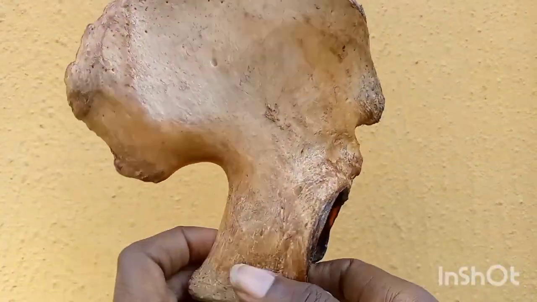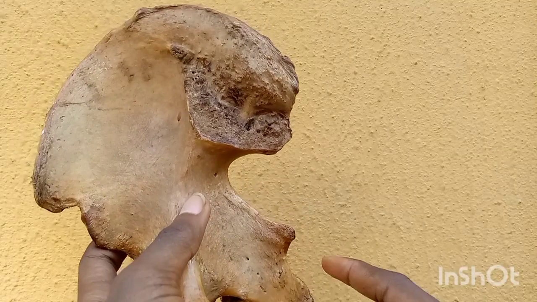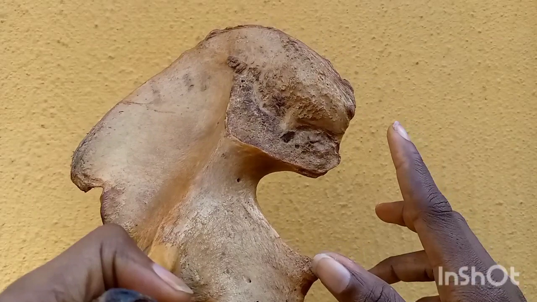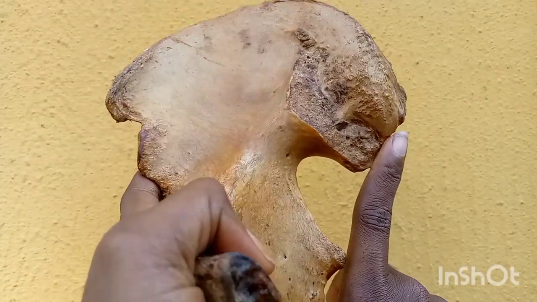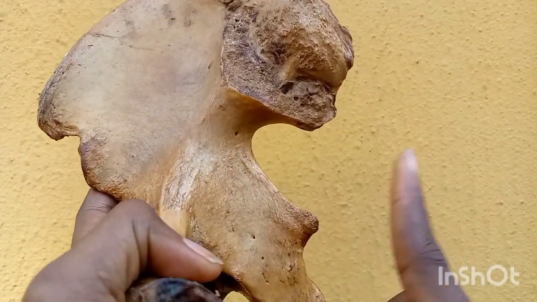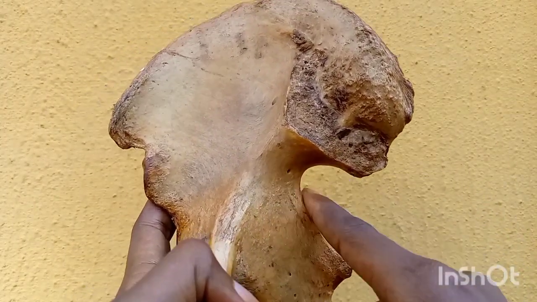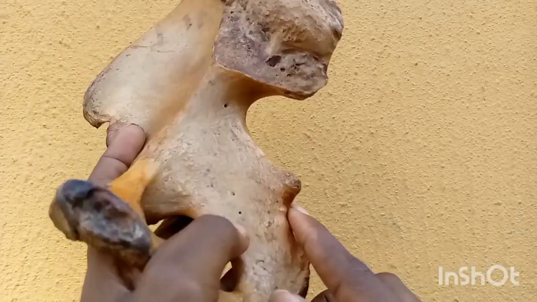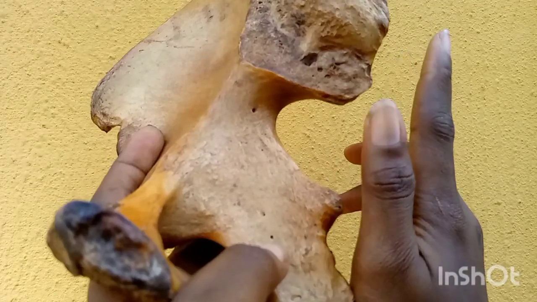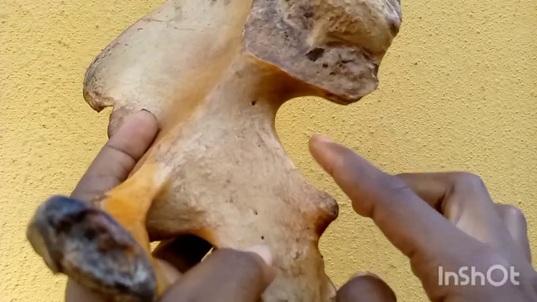So this is our ischial spine, our greater sciatic notch, and our lesser sciatic notch. Our greater sciatic notch is converted into a foramen by a ligament, the sacrospinous ligament, which is attached this way and goes up. The sacrospinous ligament converts the greater sciatic notch into a greater sciatic foramen, and our lesser sciatic notch is also bridged and converted to a foramen by the sacrotuberous ligament. It goes this way. So we have our sacrotuberous ligament and sacrospinous ligament.